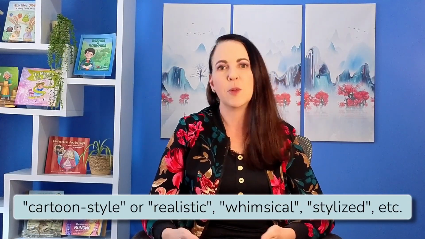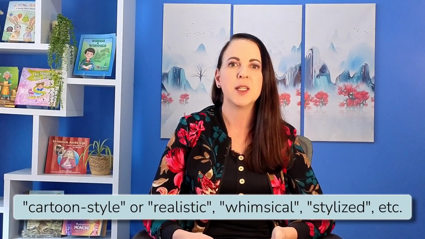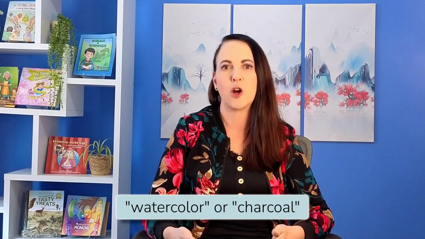Style is really a broad term. It can refer to cartoon style or realistic, whimsical, stylized, and so on. And often people use media interchangeably with style, for instance, watercolor or charcoal. Or a style can relate to an individual's style or hand. So I'm not going to go into individual styles here since they're as varied as there are illustrators in the world, but I will go over the general styles that you can choose for your book illustrations.